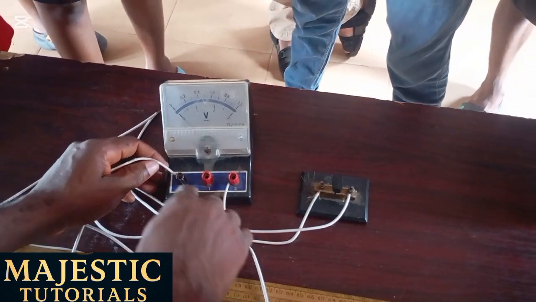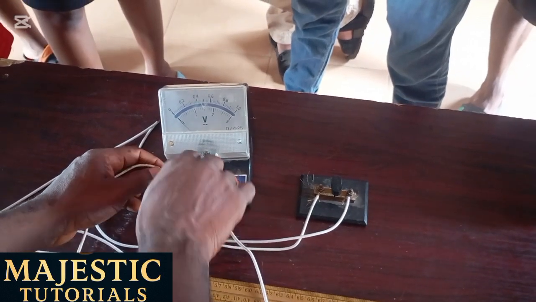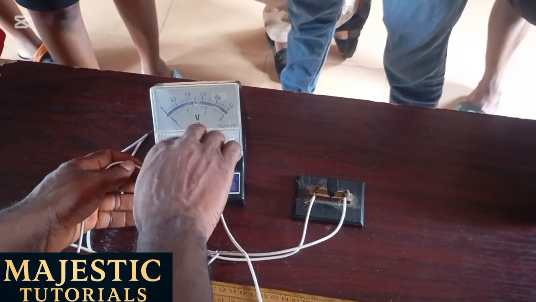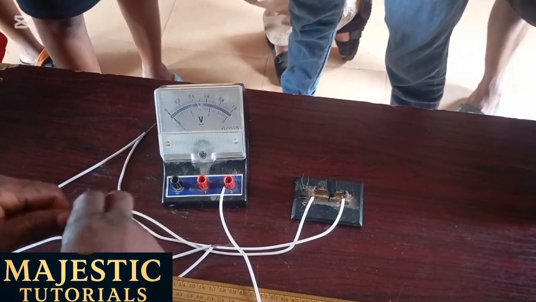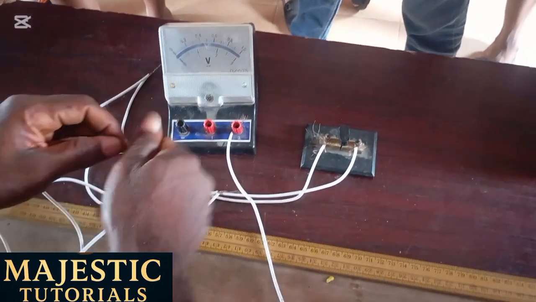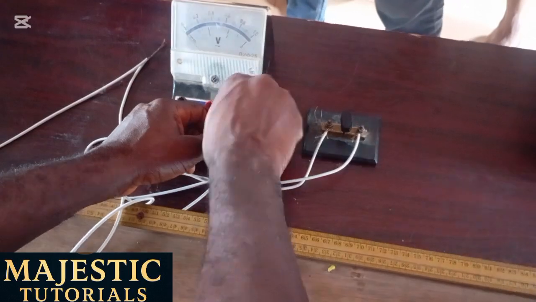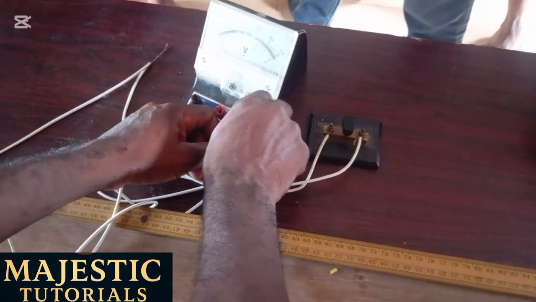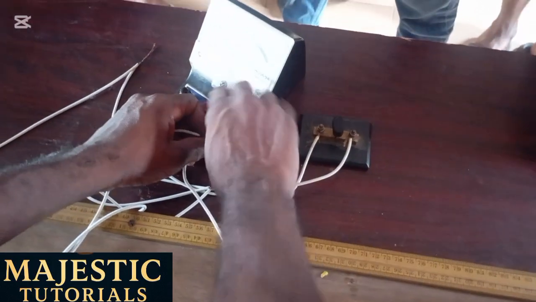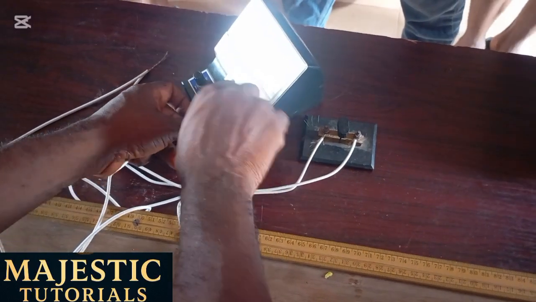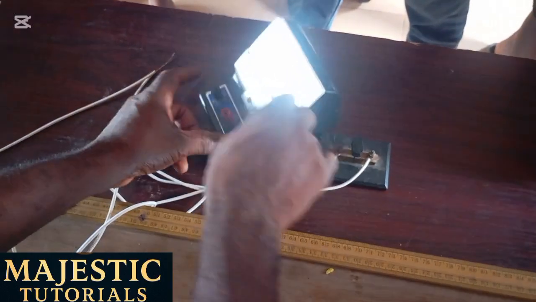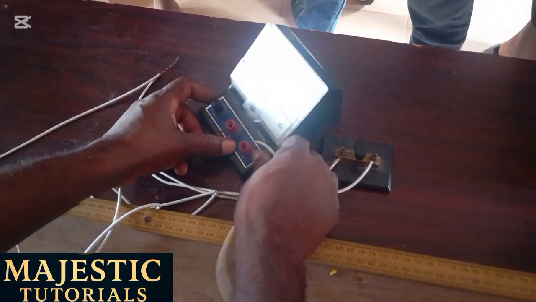What I will do is to remove the black, interchange their position. Interchange the position of the wires.